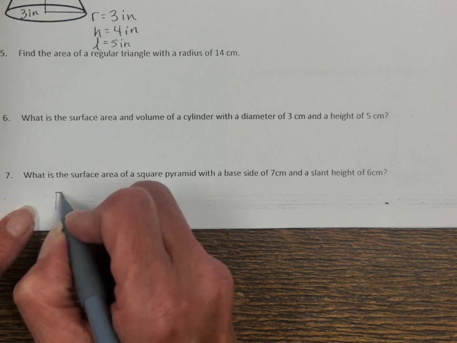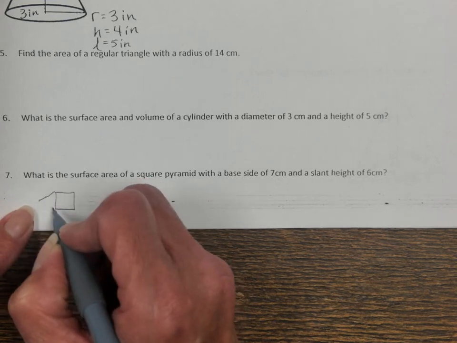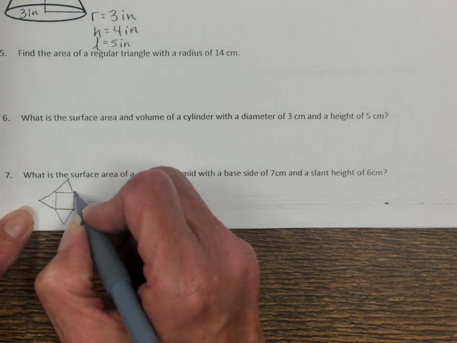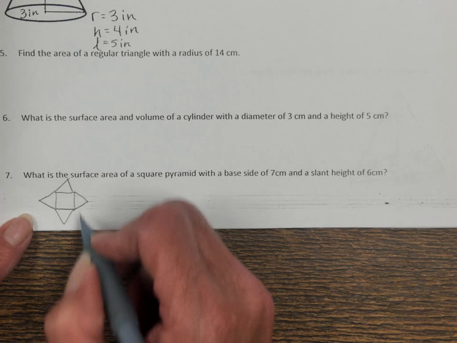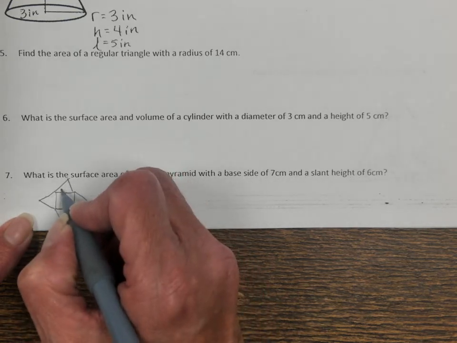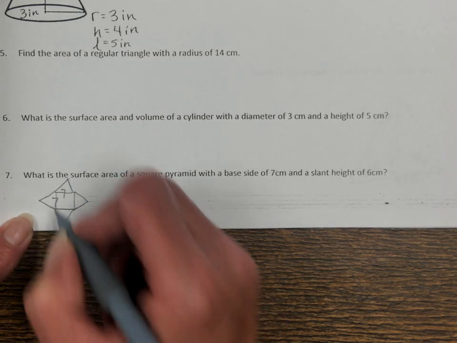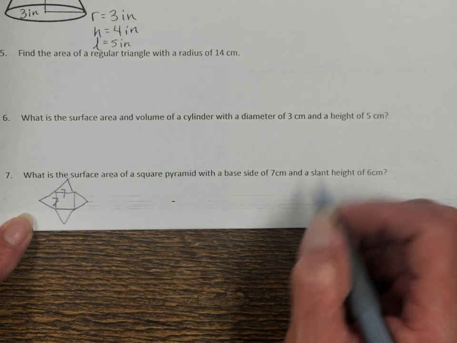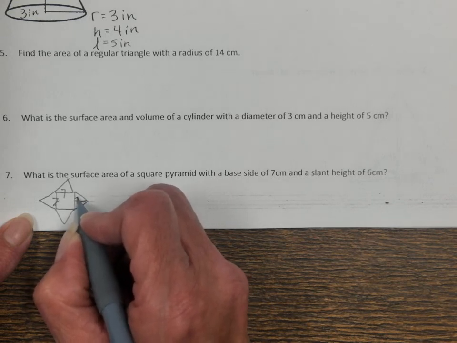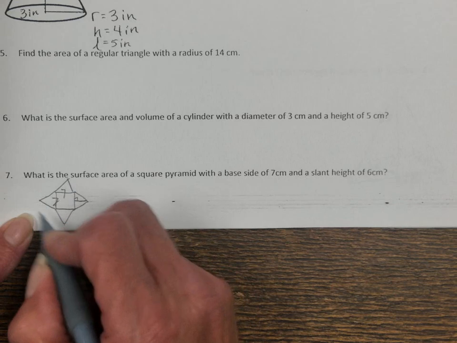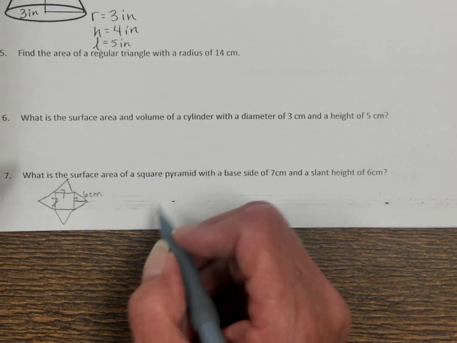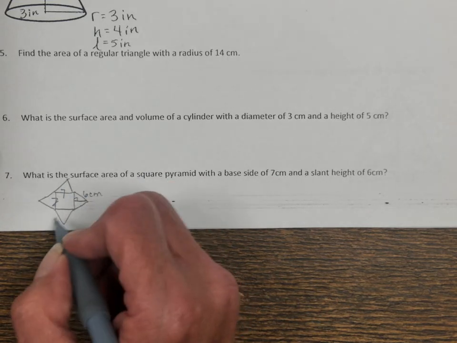So I'm going to do this from a net because I think this is the easiest way to see these kinds of problems when it comes to pyramids, okay? Because I've got two different shapes going on. I have that square base, which I'm told is 7 by 7 in my given information, and a slant height, which ends up being the height of these triangles, and that is 6 centimeters. So I've kind of got two things going on.